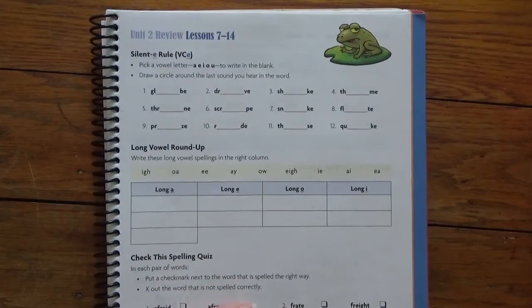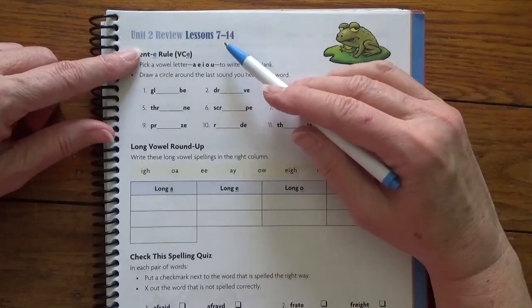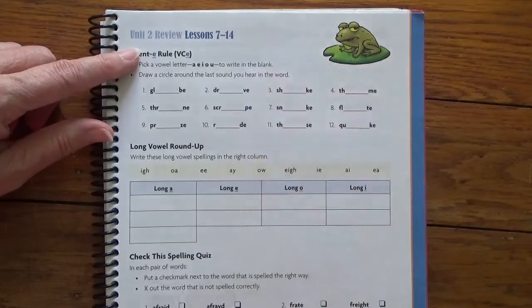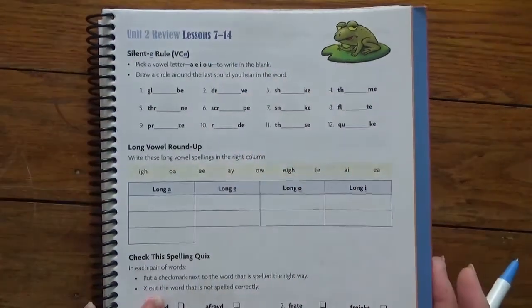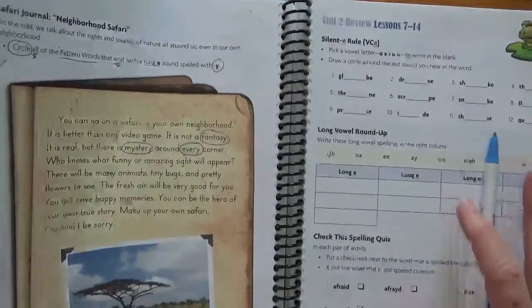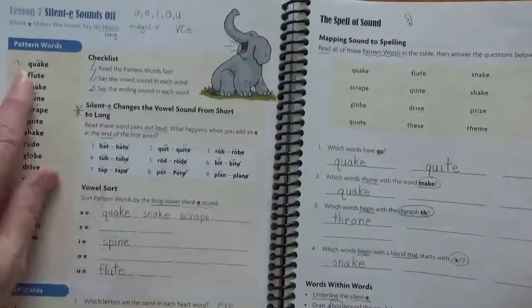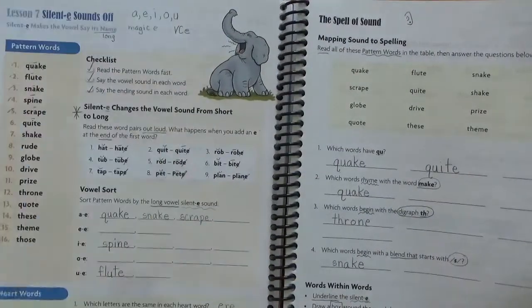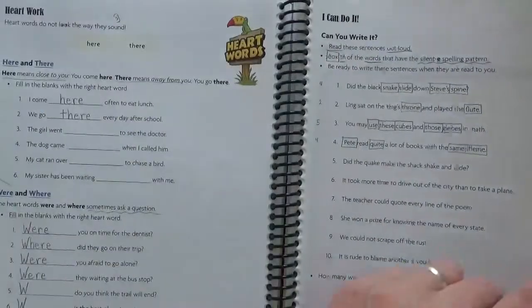Hello scholars! Today we're going to begin our lesson review for lessons 7 through 14, our unit review. So everything that we have done in the last 7 lessons we're going to review and put together. So everything that was in this blue section, if that's the way you look at your book, here's lesson 7, the silent E. This was all about vowels.